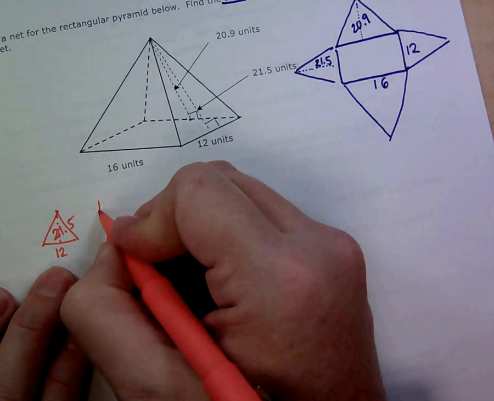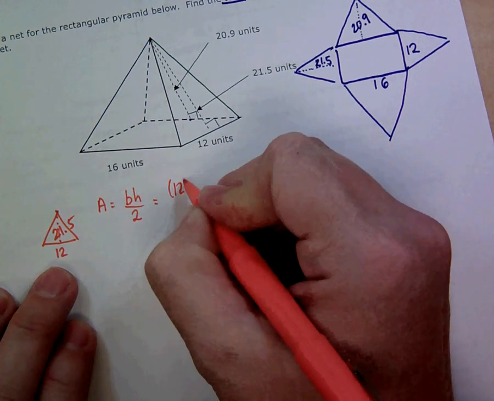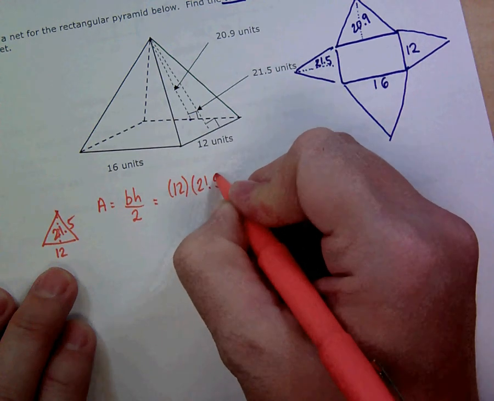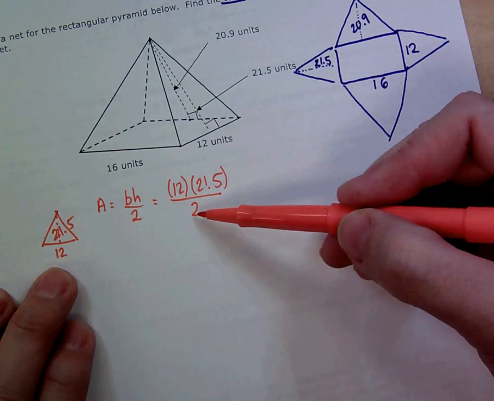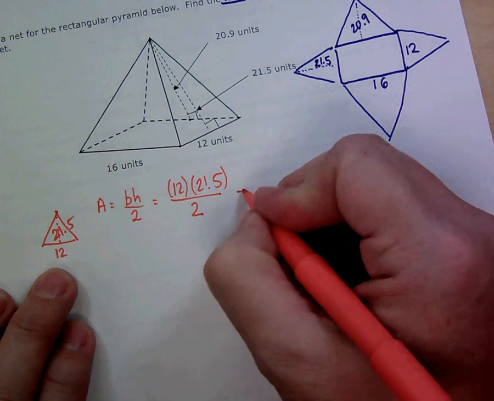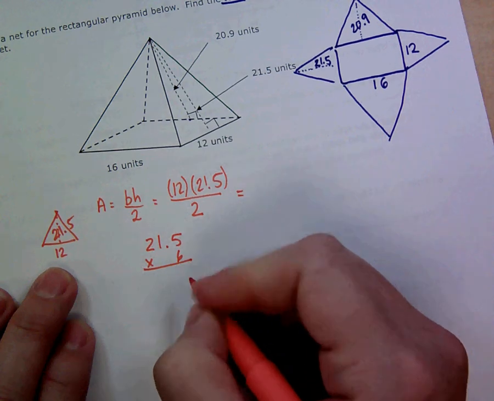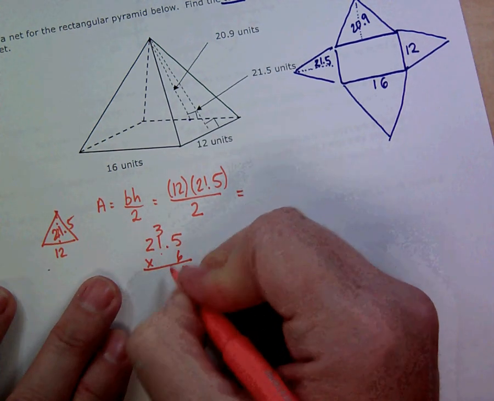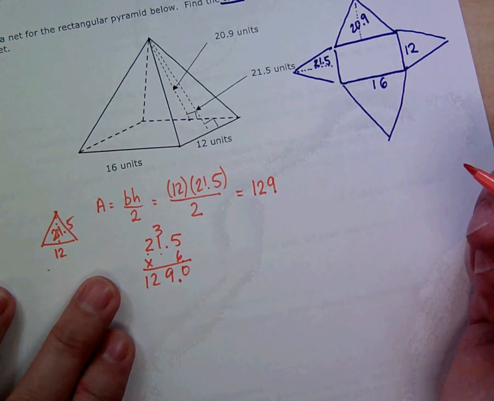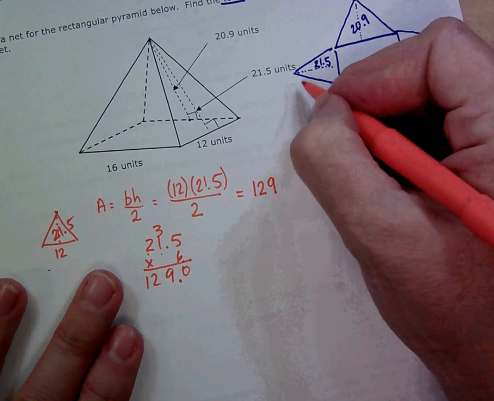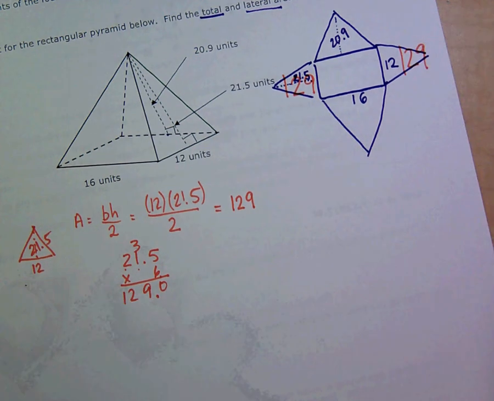So if I use my area of a triangle, base times height divided by 2, the base is 12, the height is 21.5, and divide that by 2. So if I do 12 divided by 2, I get 6, and 6 times 21.5 is the answer. So come down here, 21.5 times 6. 6 times 5 is 30, 9, and 12, and bump it over 1, so I get 129. So the area of this is 129, and the area of this is 129. Okay?